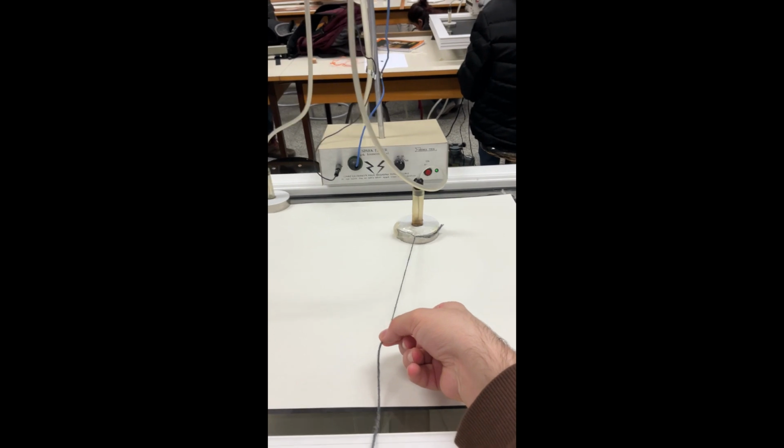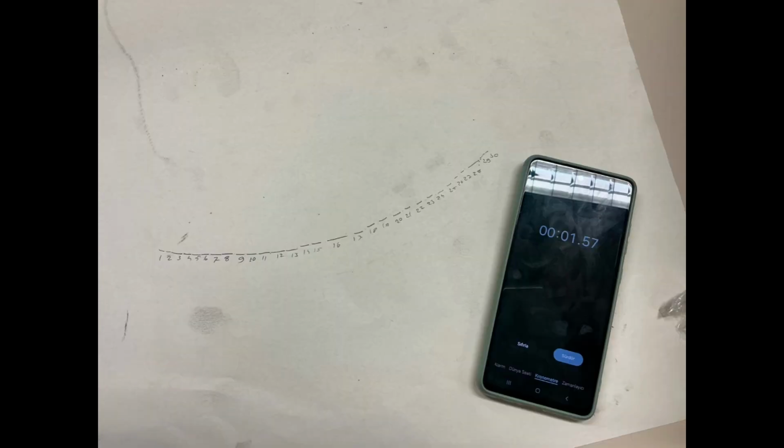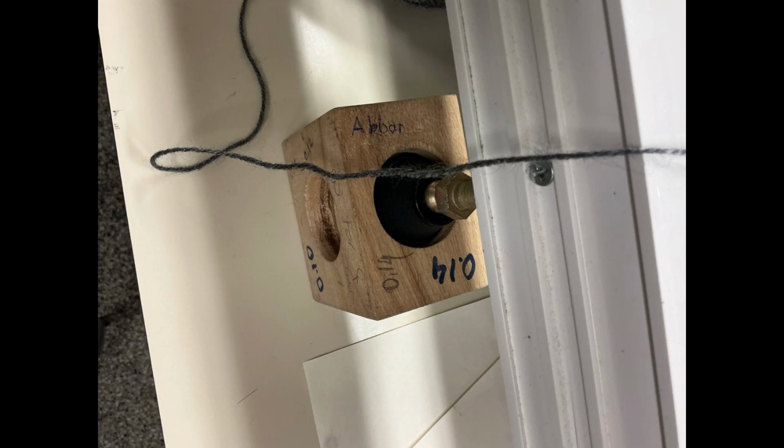Now here's an example of how the setup works. As you can see, there are dots left by the puck on the paper. We count the number of dots to get half of the period, since it only left a mark in one oscillation. There is also a timer to be sure about our calculations. Now, we change our features to get different periods. For example, in the variable incline setup, we change our incline from 0.1 to 0.14.